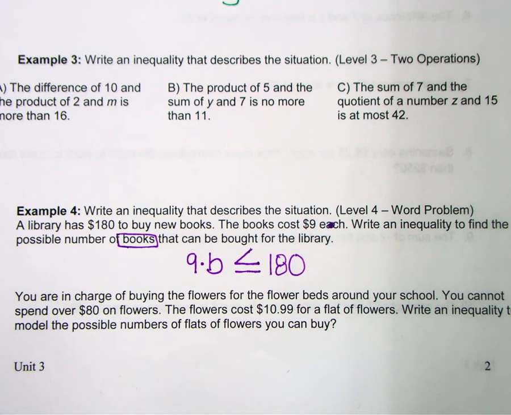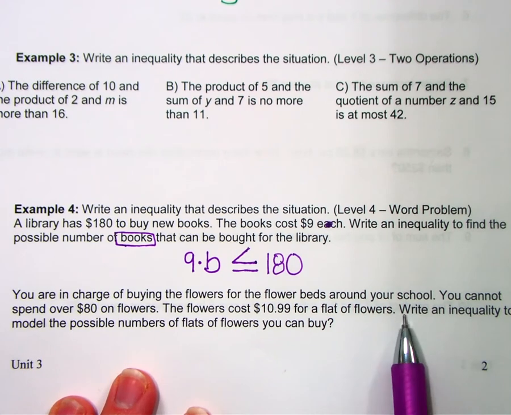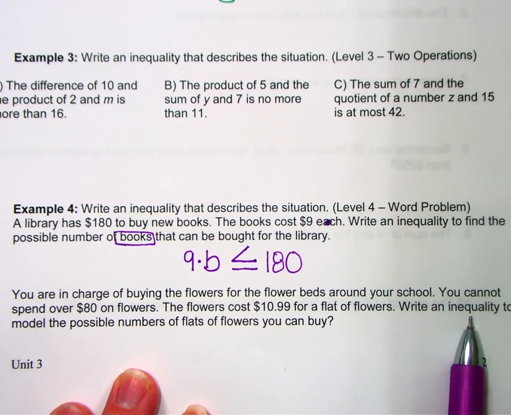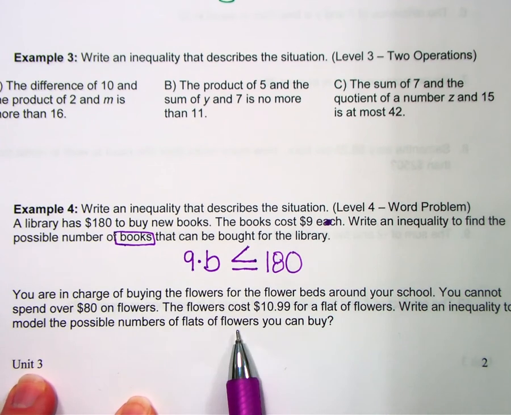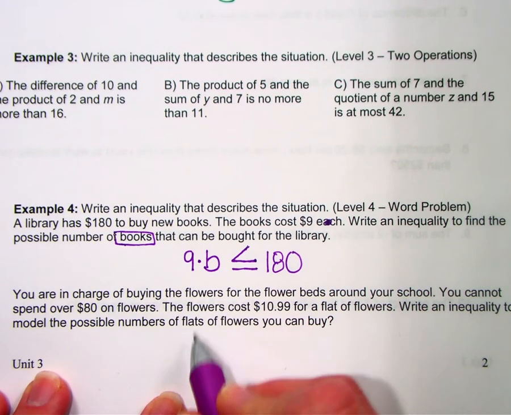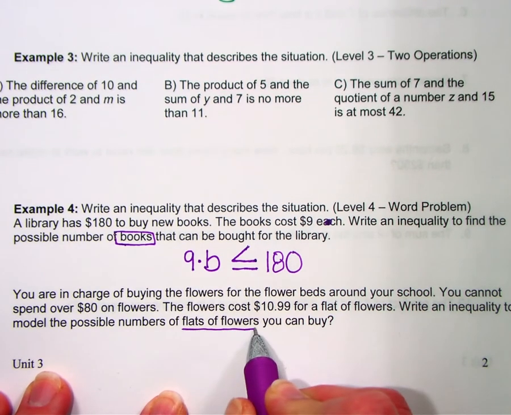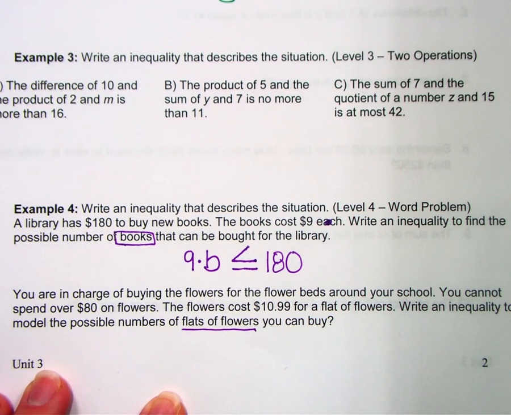Okay, so same kind of thing. The next one goes down. We want to see what we are writing an inequality for. Write an inequality to model the possible number of flats of flowers you can buy. So we'll probably use F.